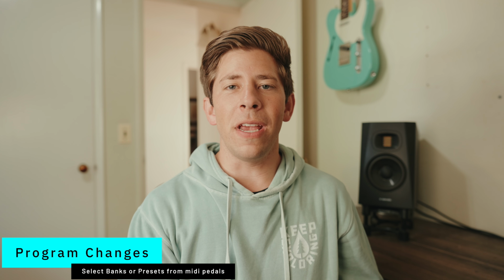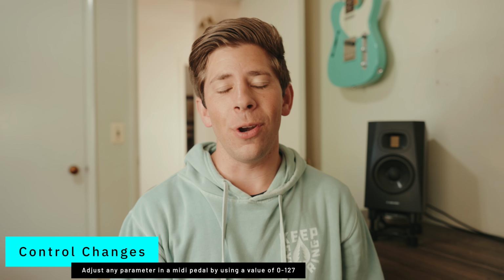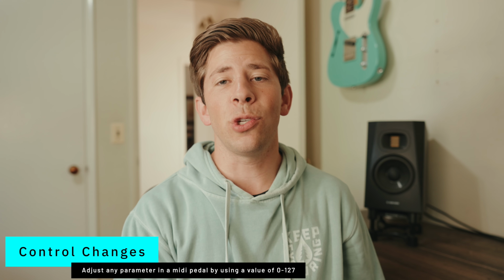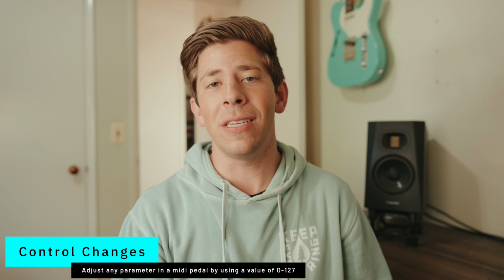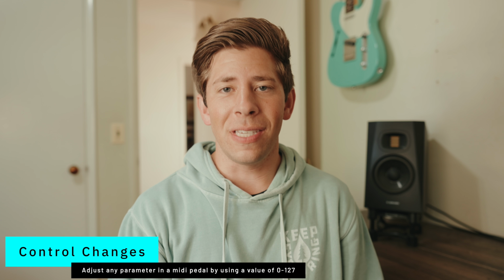So first off, let's do some basics. We need to know two terms: program changes and control changes. Program changes, PCs, are just ways that our switcher tells our MIDI pedals to go between certain patches or certain banks. Then we have control changes, or CC notes. This is where things can get a little complicated, but also super cool. CC notes can control almost any parameter inside of your MIDI pedal, and it depends on the brand or the model that you have. But with the Strymon stuff, you can control things like mix, decay, all the BPMs, whatever you need with the CC note function.